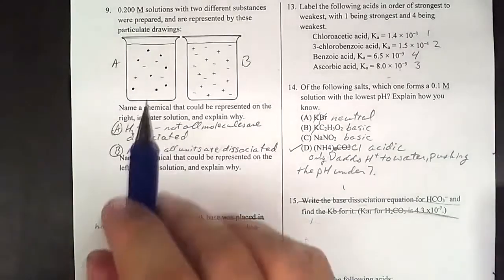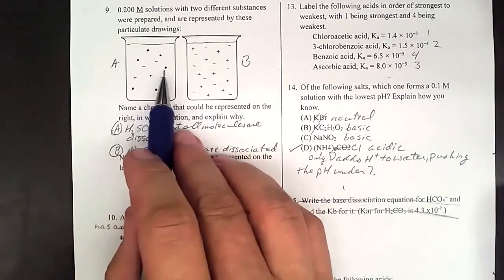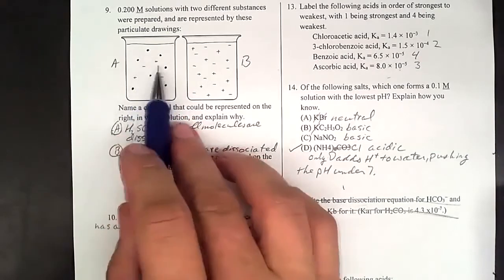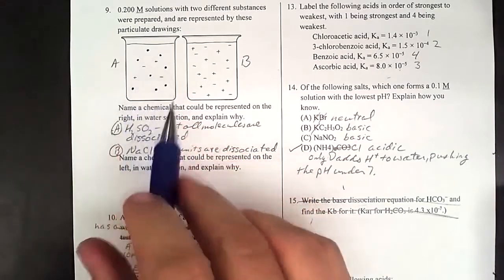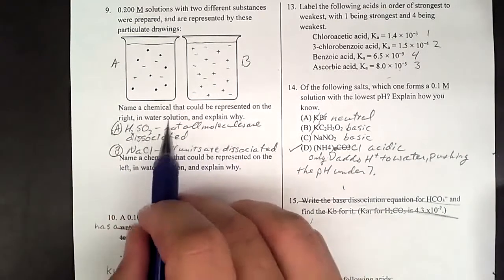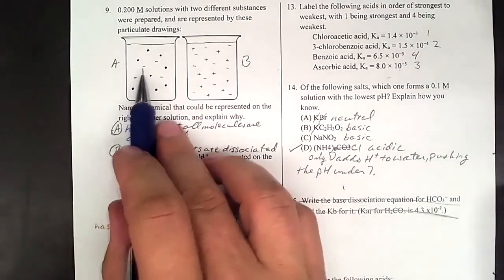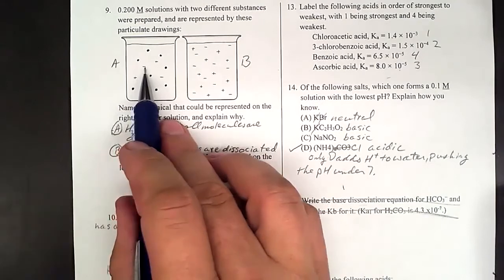They really like these particulate diagrams. In this one, what they mean is that there's some amount of chemical that did not turn into ions, the plus and minus ions. And so I chose a weak acid. Some of the H's came off, some of them didn't. So not all the molecules dissociated, some of them are there. And then the ones that dissociated turned into H plus and HSO2 minus.